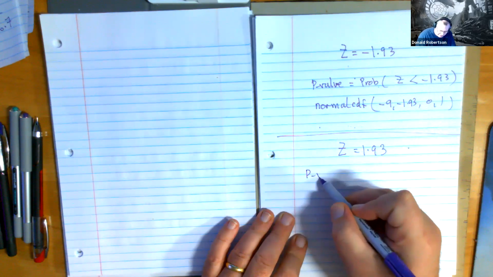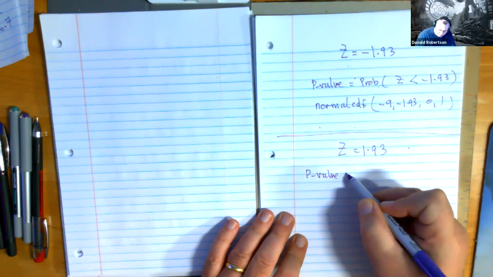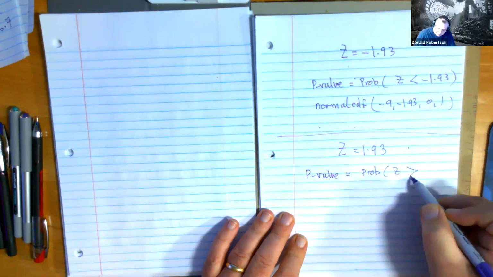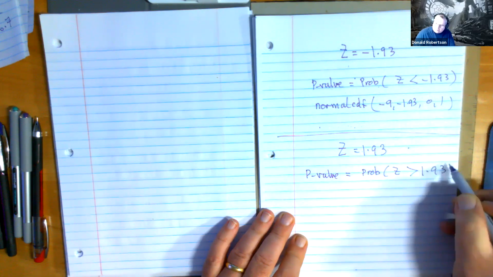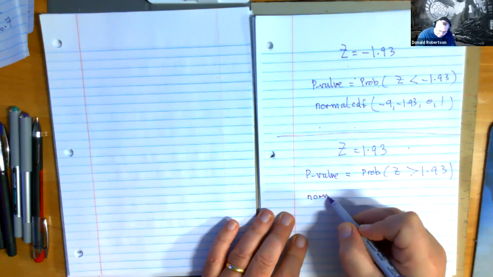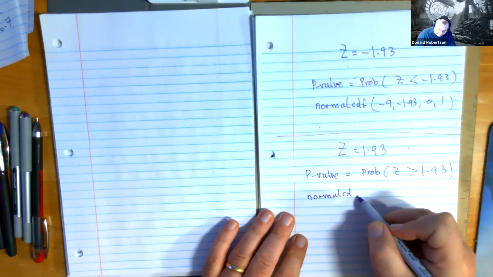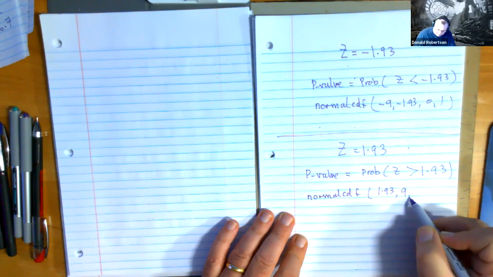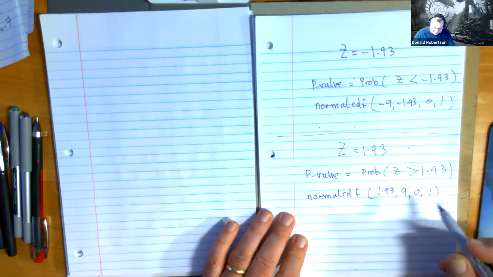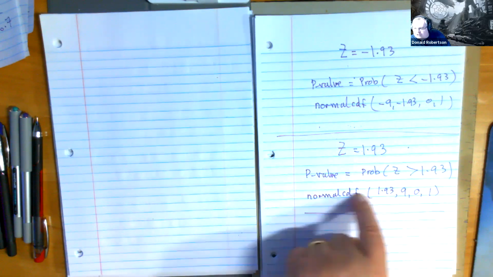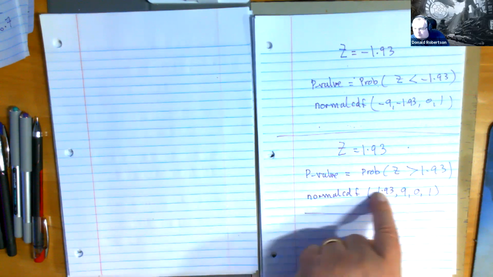In the case where you get a positive z-score, you are looking for greater than a positive number. And that's going to become this normal CDF. In fact, isn't that the situation that we've been coming across today? The one where everybody was positive.